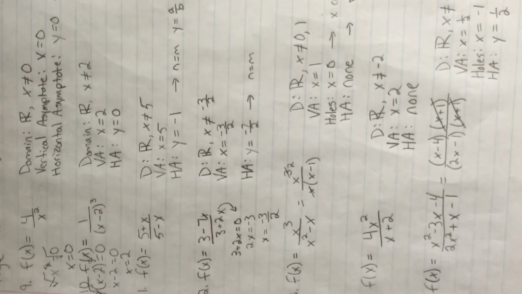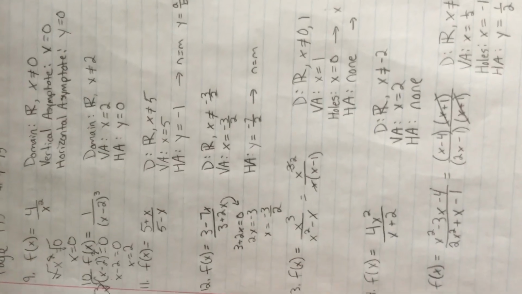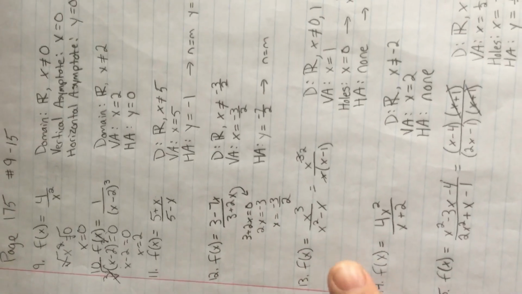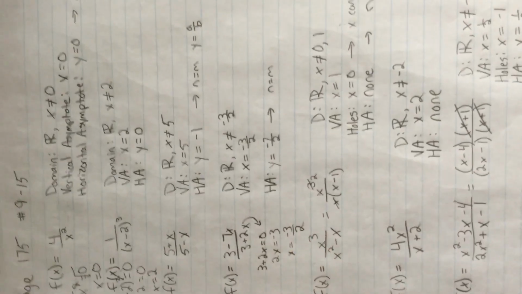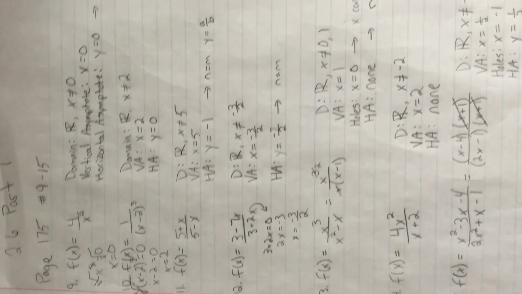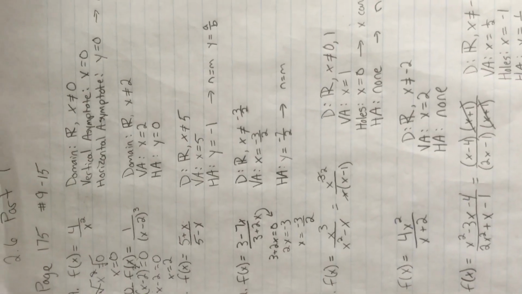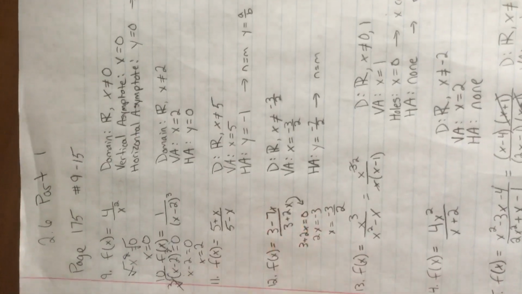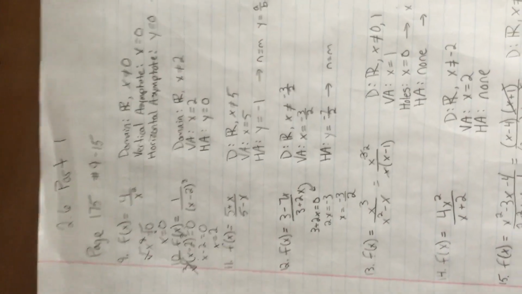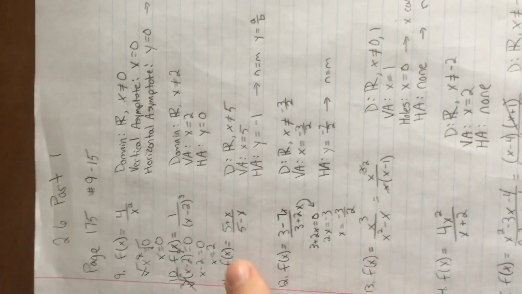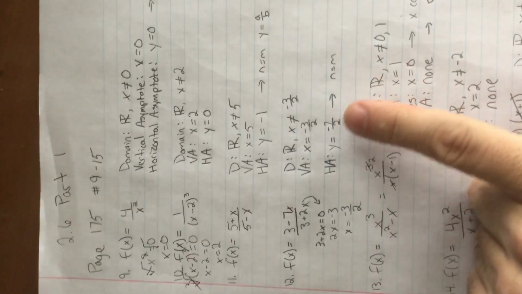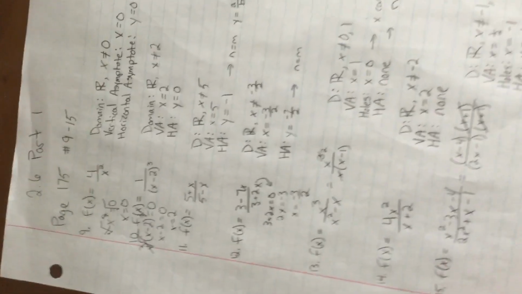Again, this is one that we cannot factor. You can see here how I set the bottom equal to 0 and solved for x. Again, this is something that we can't cancel out, so that is going to be a vertical asymptote. If we look at this one, our degree on the top and the bottom for both of these is 1. So we look at the numbers out in front. We have negative 7 over 2. Y equals negative 7 over 2 is going to be our horizontal asymptote.